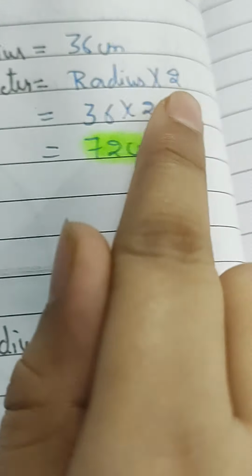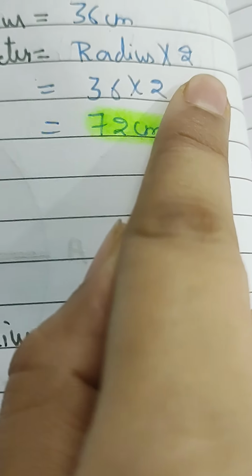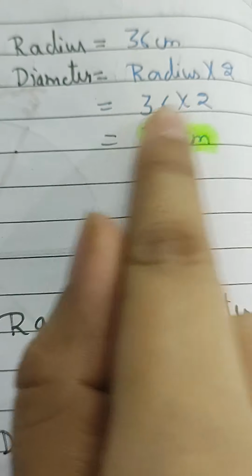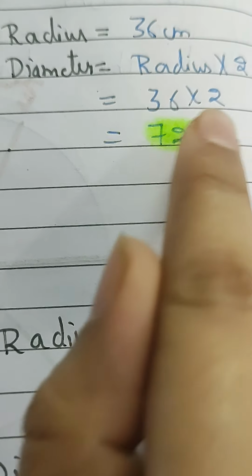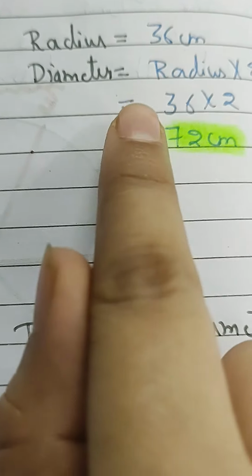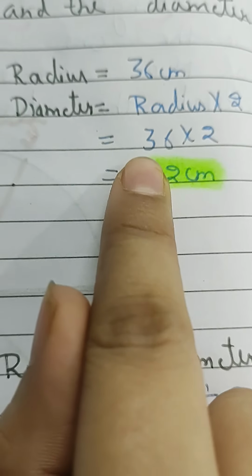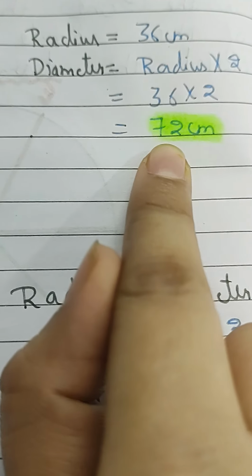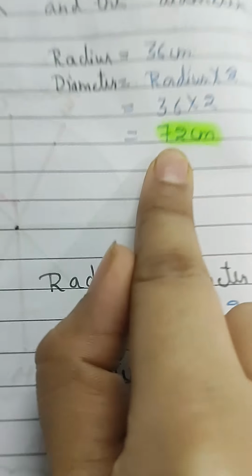So you are going to multiply the radius by 2. Whatever radius is given to you, you multiply by 2 so that you can get the diameter. So 36 is the radius and you multiply by 2: 2 times 6 is 12, write 2 and carry 1, 2 times 3 is 6, plus 1 is 7. So your diameter is equal to 72 centimeters.